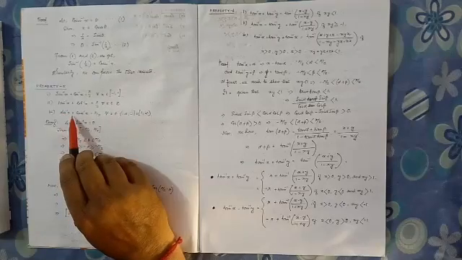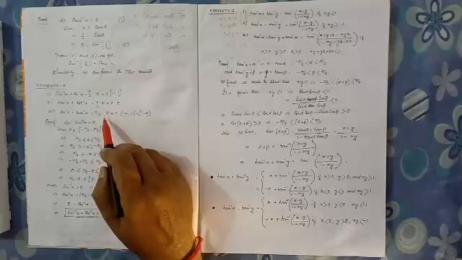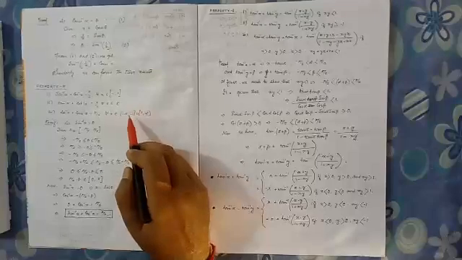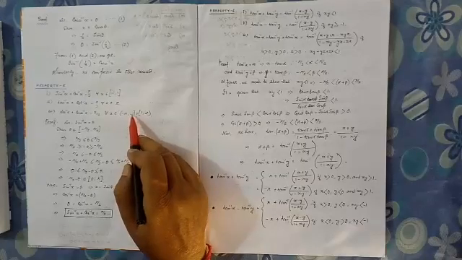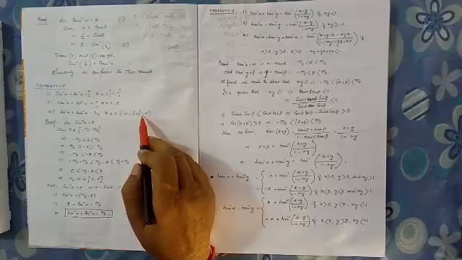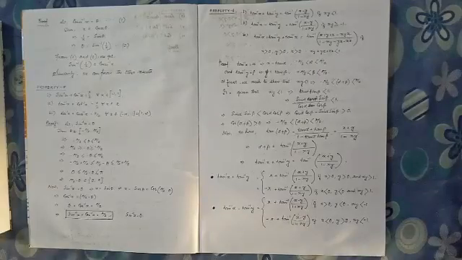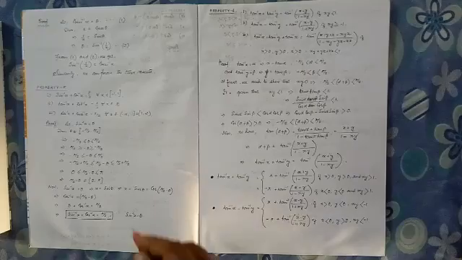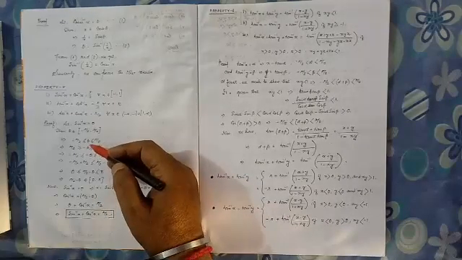Sec inverse x plus cosec inverse x is equal to pi by 2 for all x belongs to open interval minus infinity to minus 1 closed interval union closed interval 1 to infinity open interval. Similarly, I am giving you one of the proofs of these three properties.